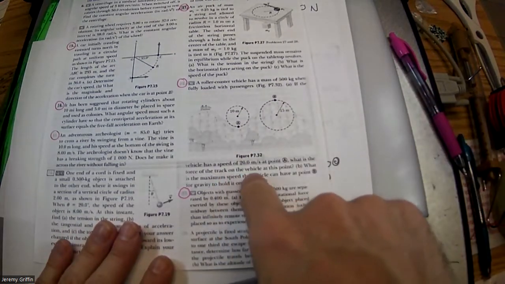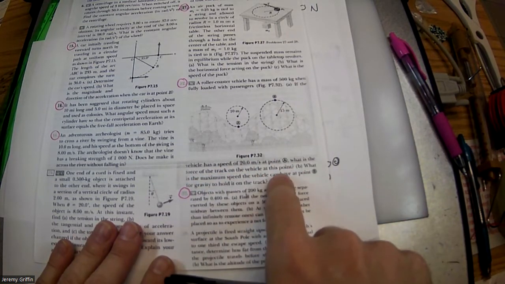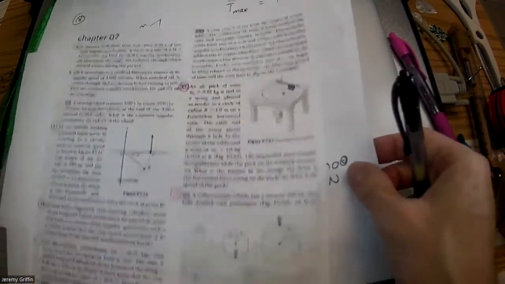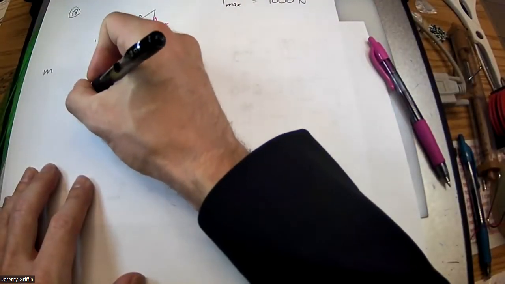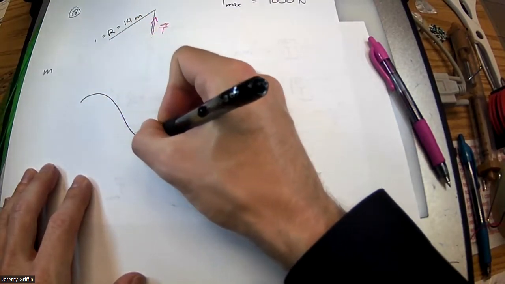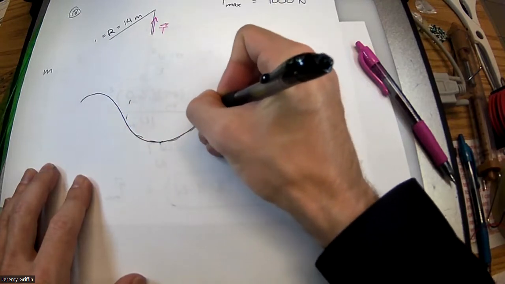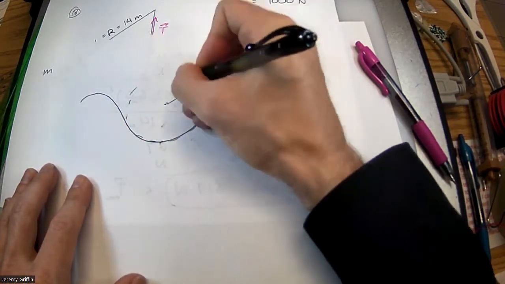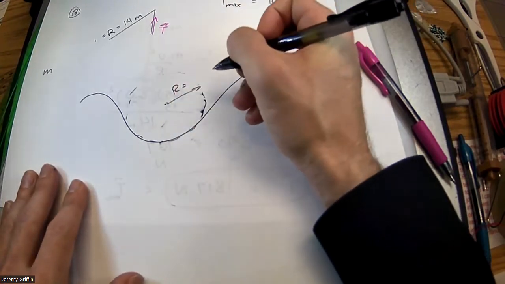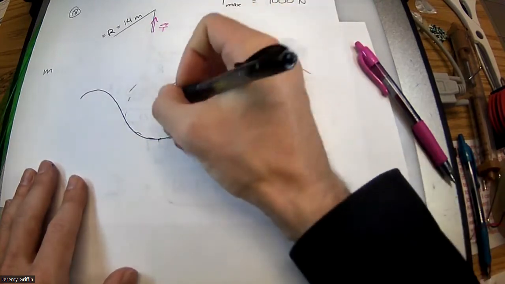If the vehicle has a speed, they told you the speed at the bottom. What is the force on the track at that point? Like the normal force. Okay, let's do that first, then we'll do other stuff later. So we've got this roller coaster. Now focused on the radius. They said 10 meters. I'm going to change it to like 12 meters. How about that?